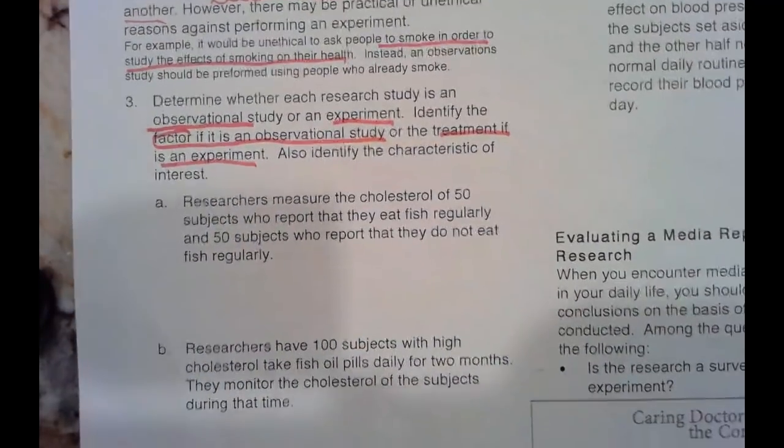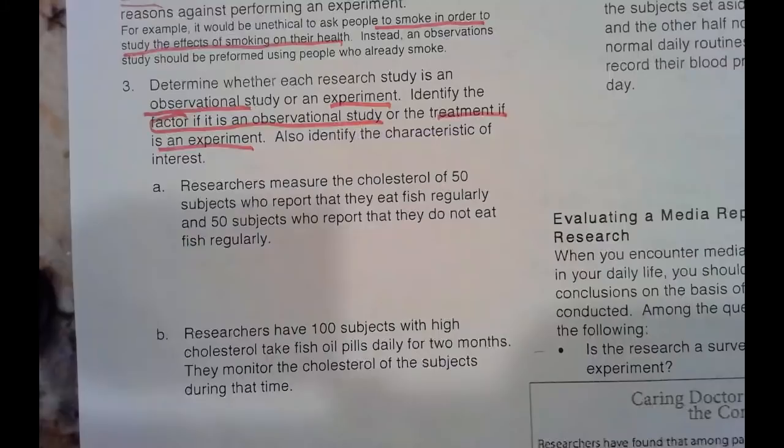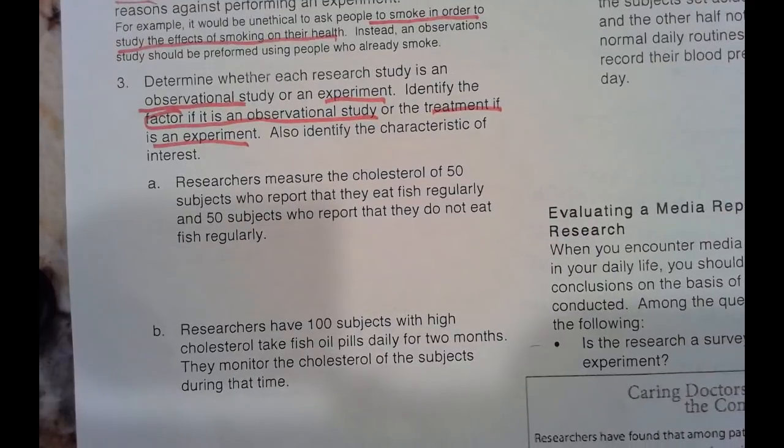And we also need to identify the characteristic of interest: what are we interested in studying? So here we go. Researchers measured the cholesterol of 50 subjects who report that they eat fish regularly, and 50 subjects who report that they do not eat fish regularly. Has there been any manipulation, or is this clearly just being observed?